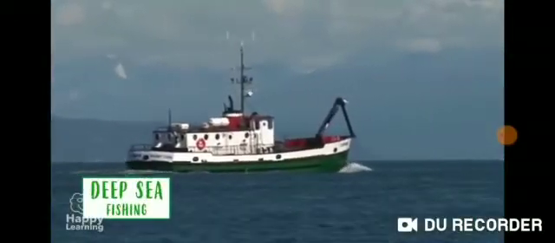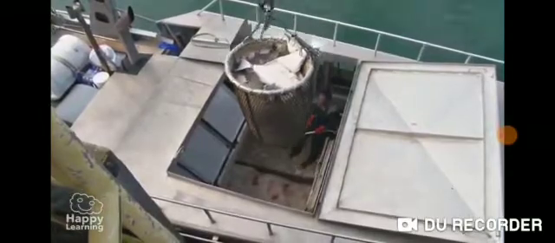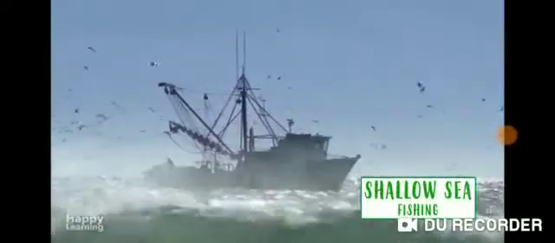Deep sea fishing is done by great big boats far away from the coast, with refrigerated chambers. Since they spend a lot of time at sea, they need to freeze their prey so they don't go bad. Shallow sea fishing is done by smaller boats that come to the coast. They usually leave every day that the weather enables them to.